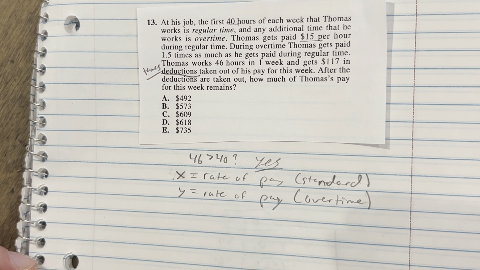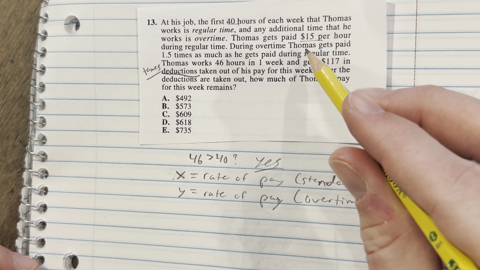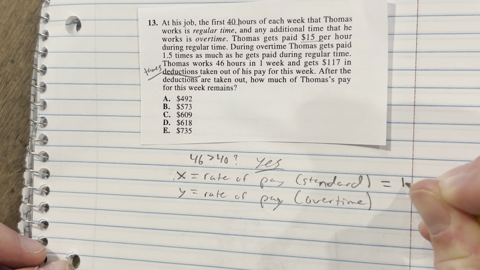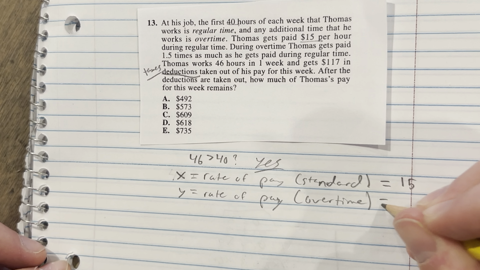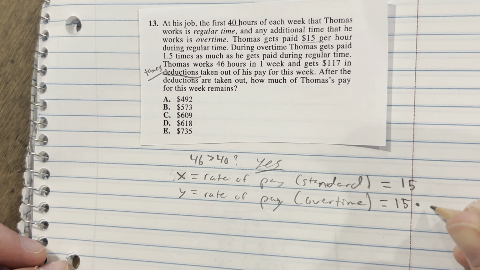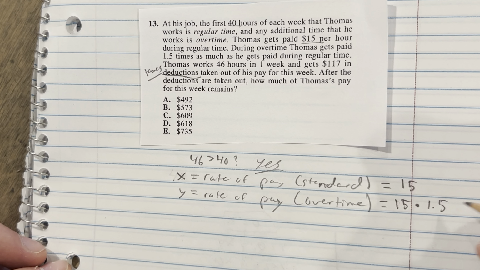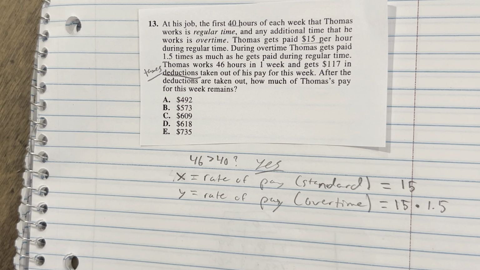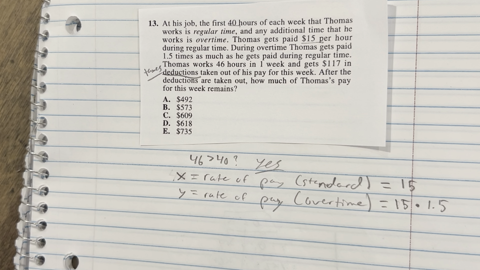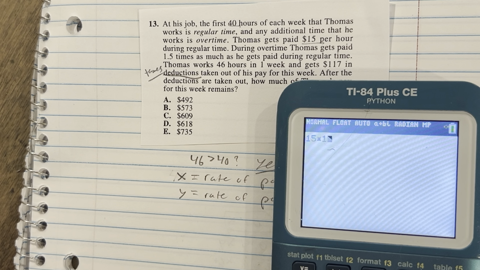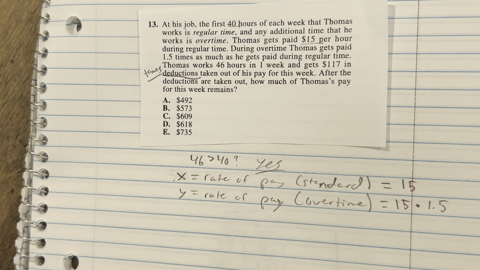Okay, so we know that he makes 15 for his standard rate of pay, so x equals 15. We know his overtime pay is 15 times 1.5. You can use your calculators on this section, so we'll do 15 times 1.5 with our calculator. 15 times 1.5 equals 22.5.